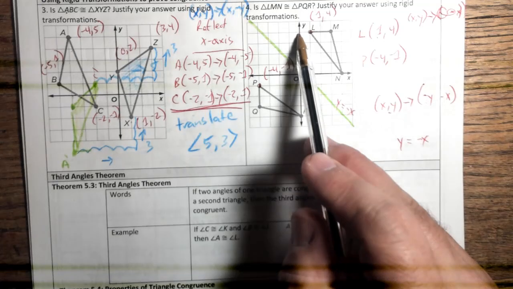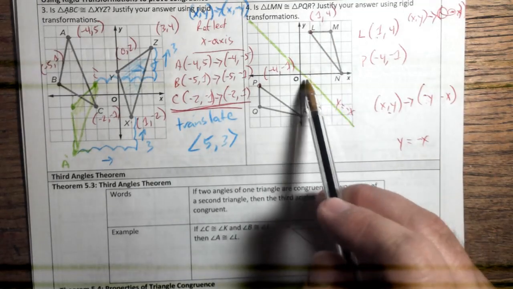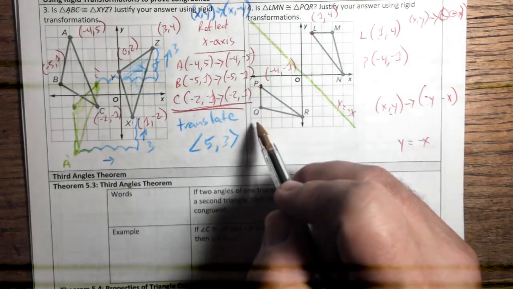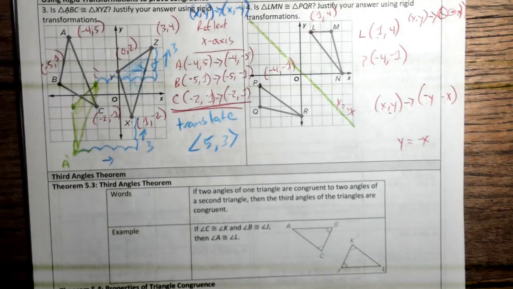No, +3. Yeah. 1, 2, 3, 4. No, shoot, 1, 2, 3, then 1, 2, 3, 4. So it went from -4, -3 to +4, +3. Before I confuse us all, I'm going to move on.